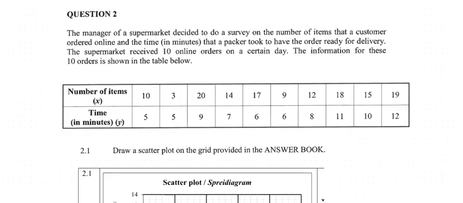Now we have question number 2, which is: the manager of the supermarket decided to do a survey on the number of items that customers ordered online and the time in minutes that a packer took to have the order ready for delivery. So the supermarket received 10 online orders on a certain day. The information for these 10 orders is shown below in this table. Okay. So I'm just going to change.